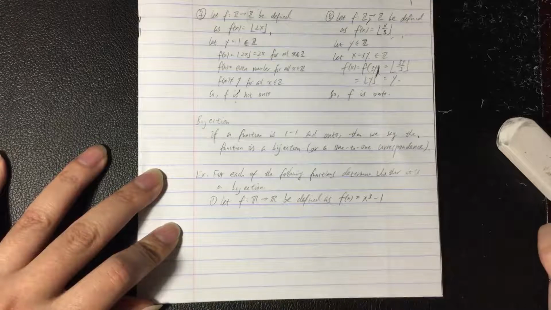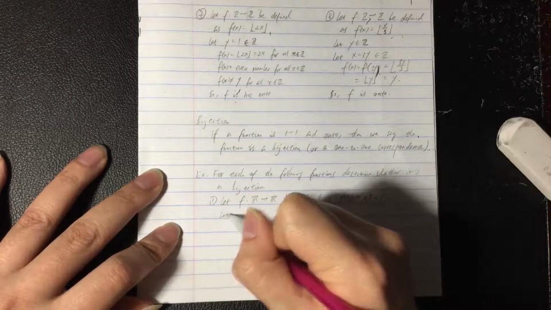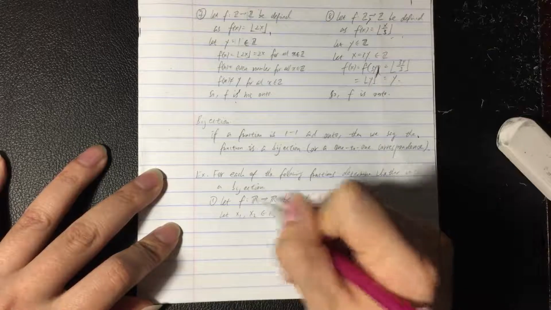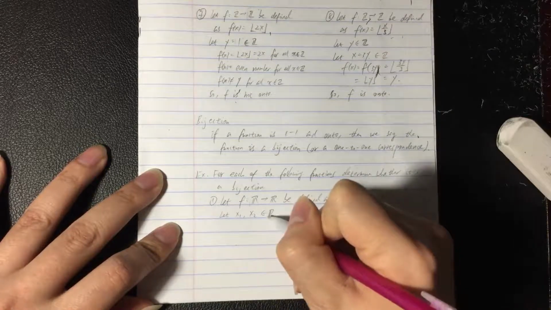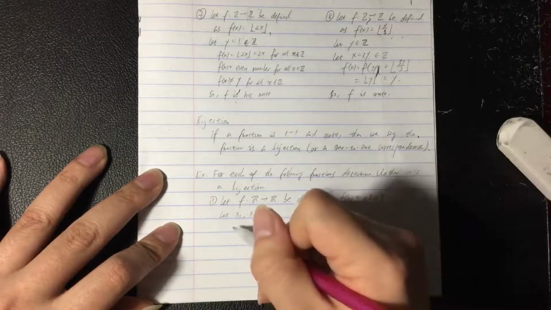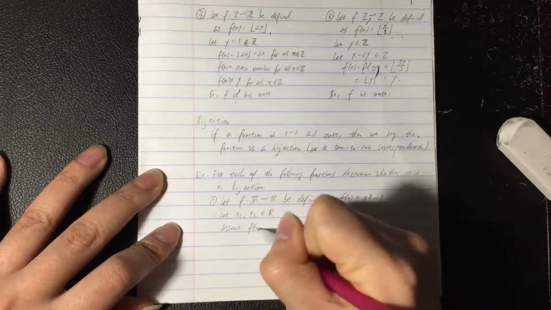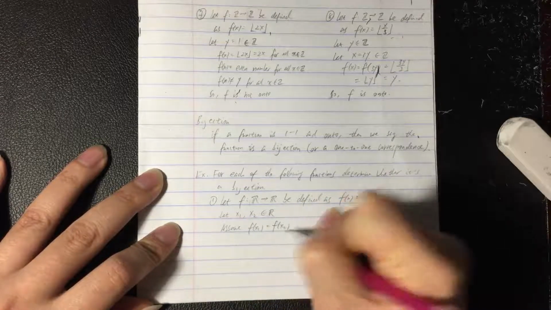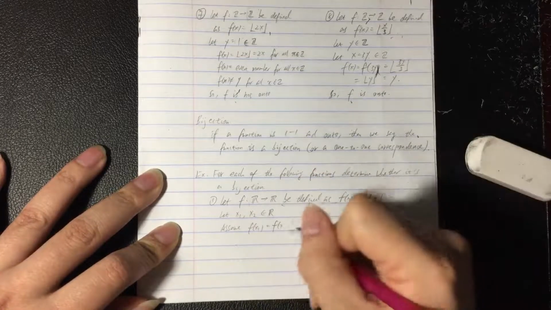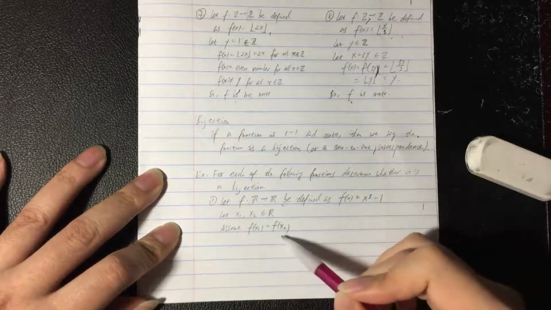Let's first show that the function is one-to-one. Let x1, x2 belong to the domain. Assume f of x1 equal to f of x2. Then I substitute x1 and x2 into the function.